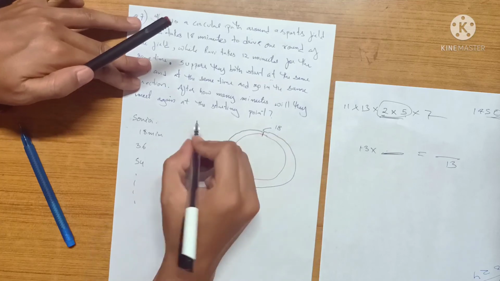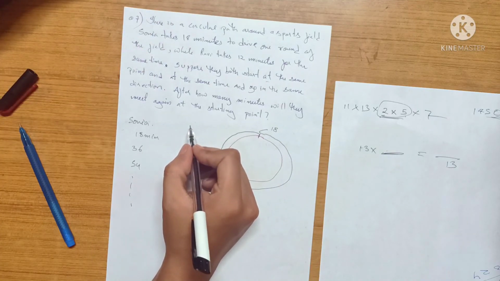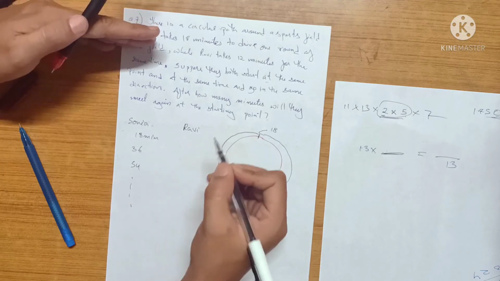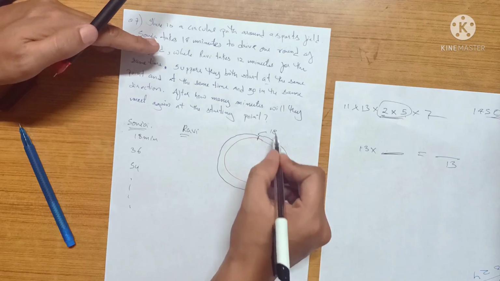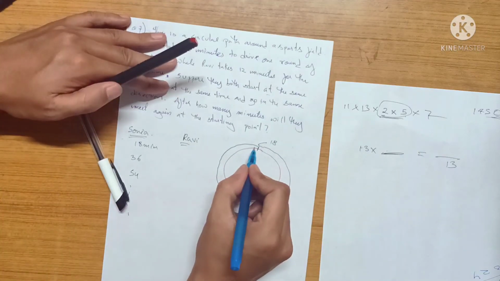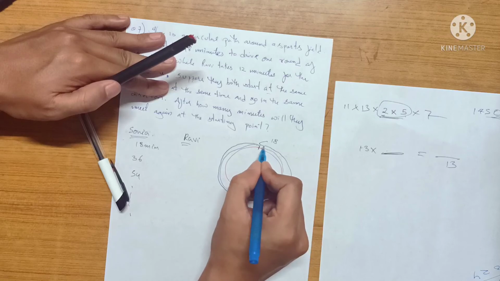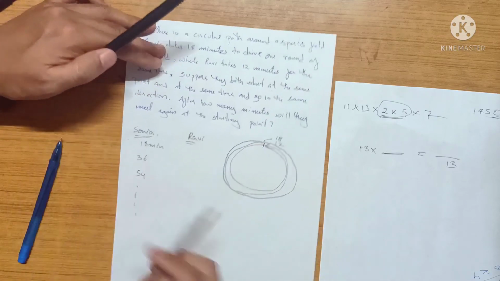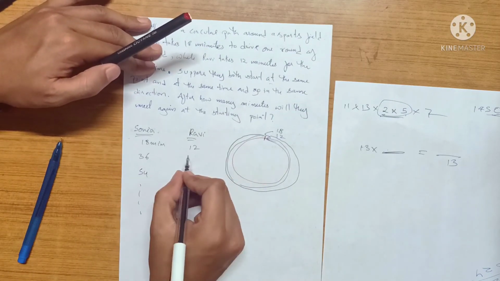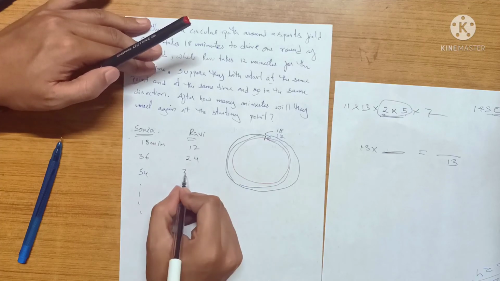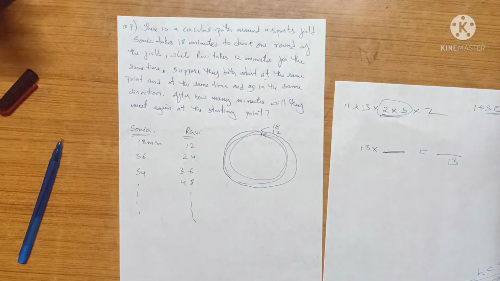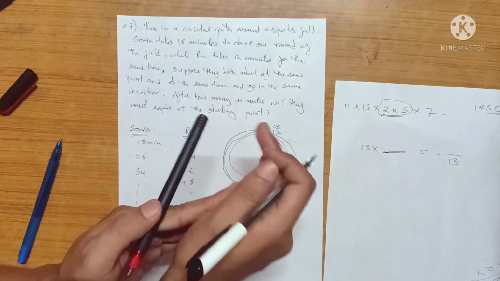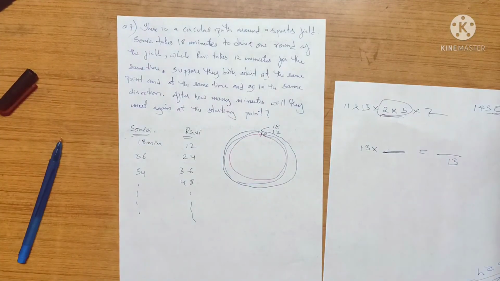It goes on. And then there is the other guy, Ravi, who takes 12 minutes for each round from the same spot. So he takes 12 on the first round, then 24, next 36, next 48, and so on. So what do you think you should do? They're asking when will they meet again at the same time at the same spot. So it's clearly LCM, right?